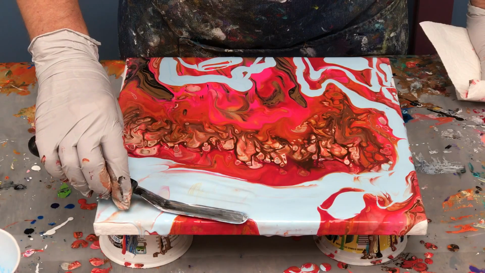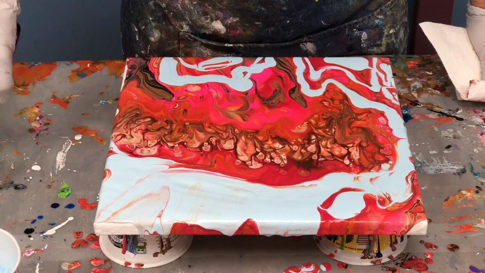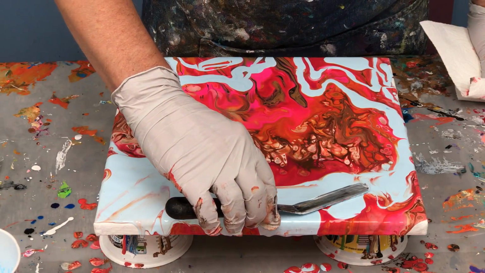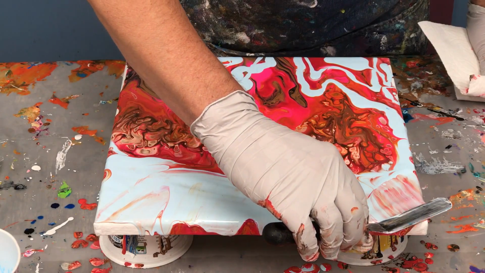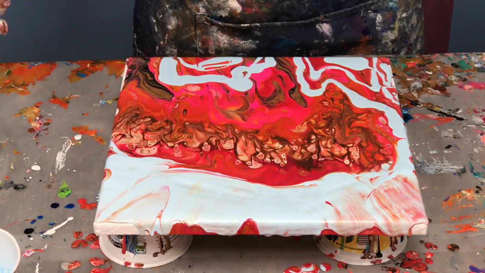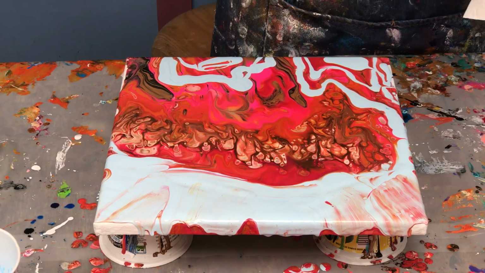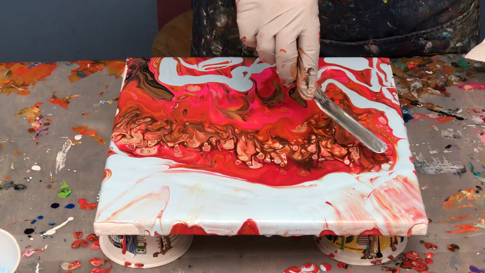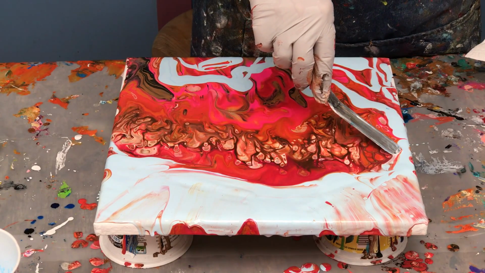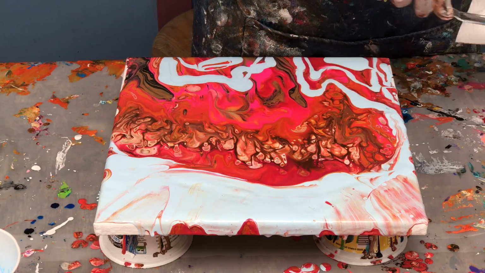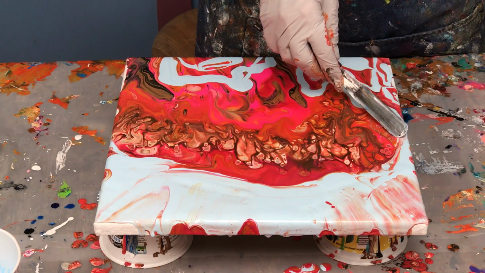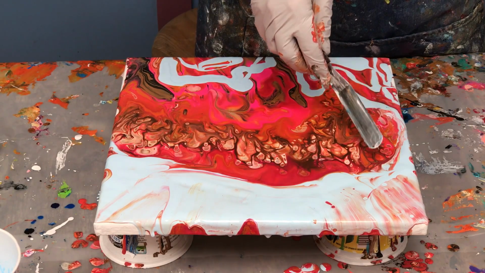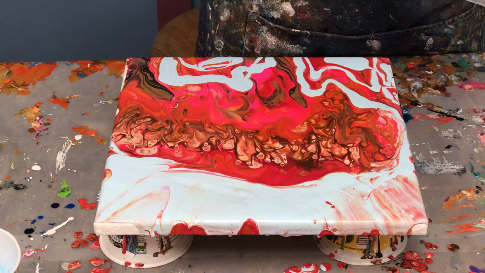So this light blue is the background. This is the negative space that I was talking about. His head's a little flat. They have big, strong heads.